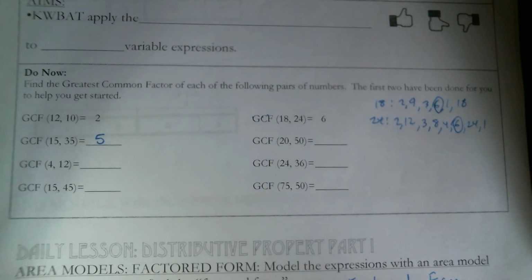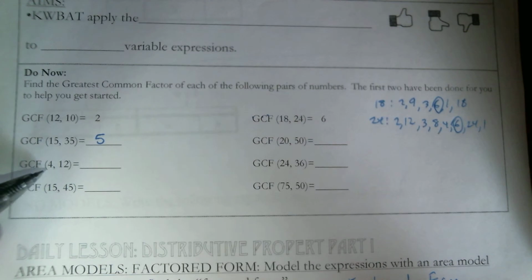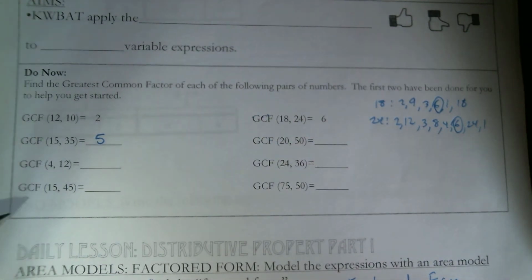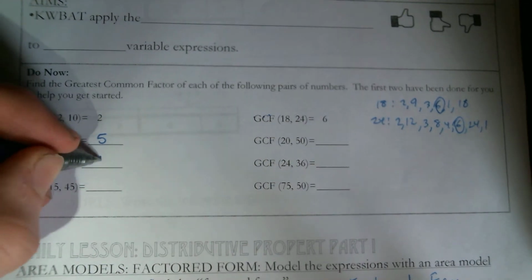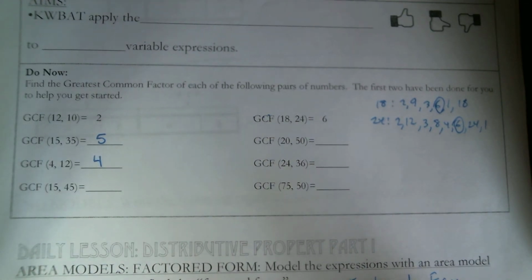Well, the next one, this one's pretty easy. 2 can go into both of these numbers. I can divide both of them by 2, but I can also divide both of them by 4. 4 divided by 4 is 1. 12 divided by 4 is 3. So here I'm going to say 4 is my greatest common factor. Now I'm going to keep going.